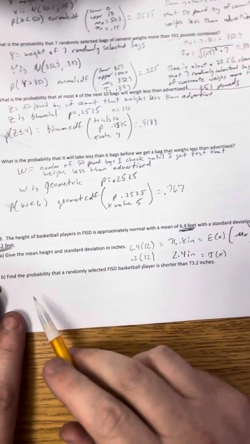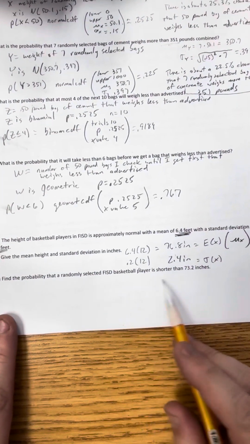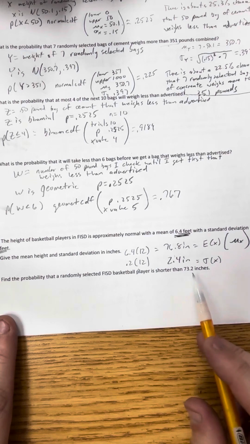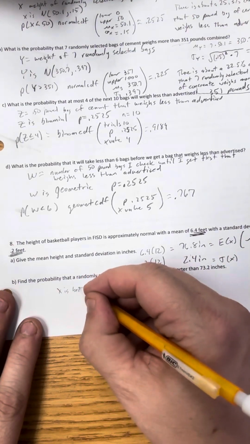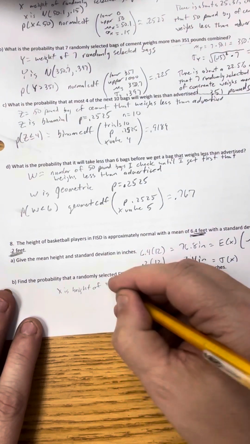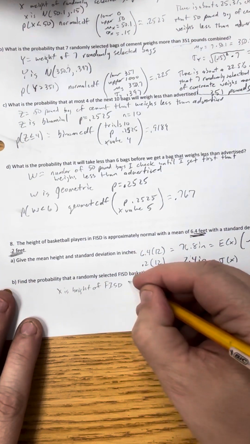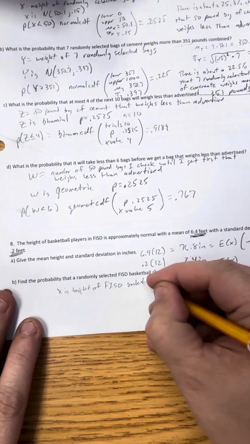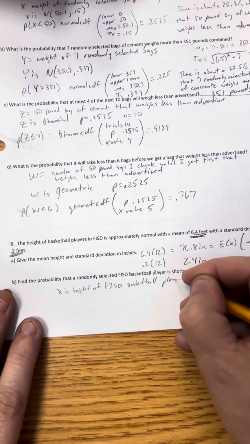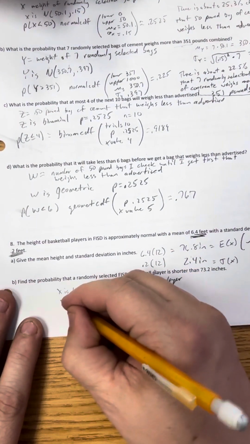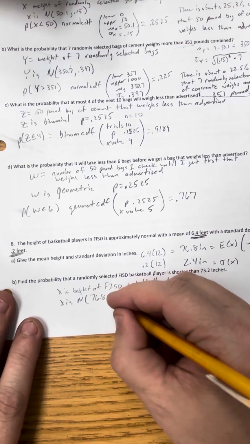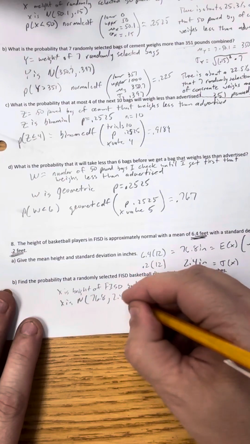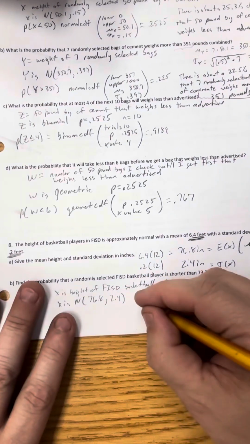And then down here it says, find the probability of randomly selected basketball players shorter than 73.2 inches. So X is the height of a FISD basketball player. X is normal with a mean of 76.8 and a standard deviation of 2.4, mu and sigma.